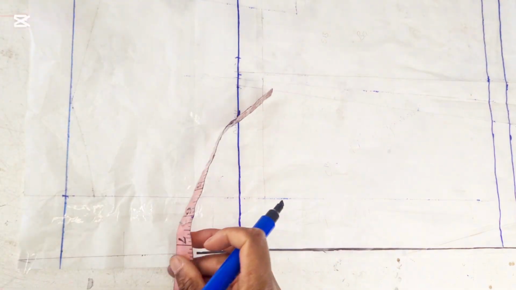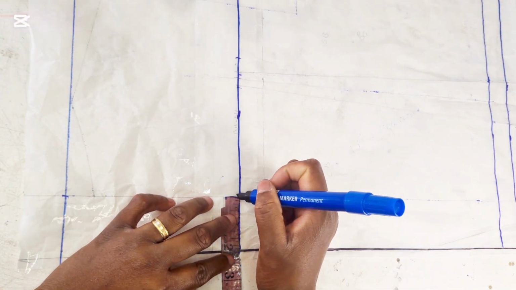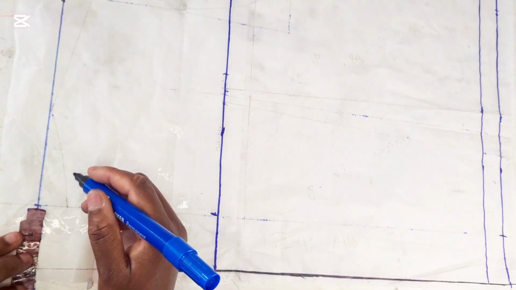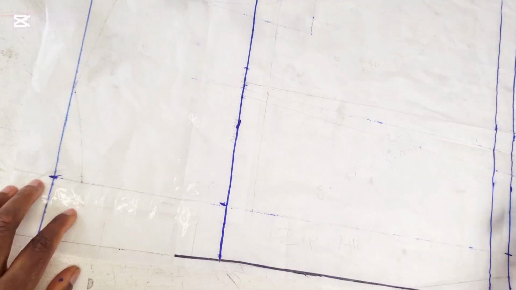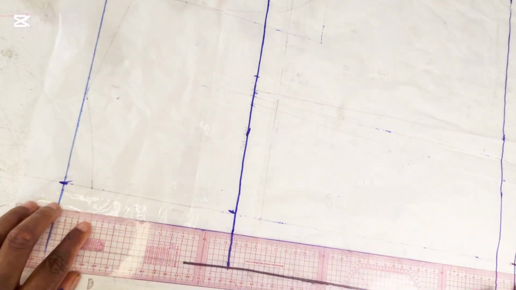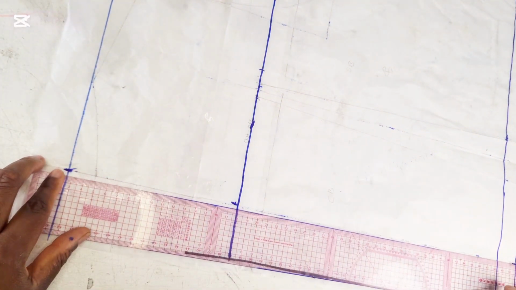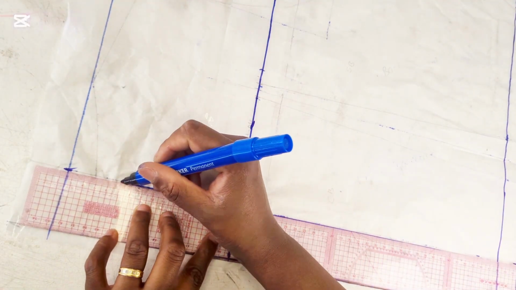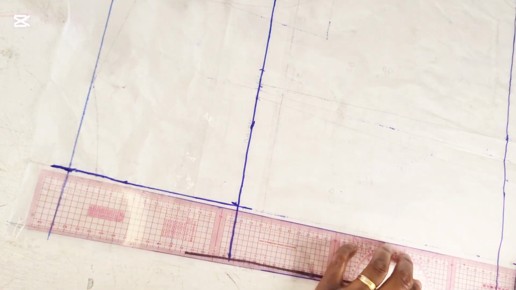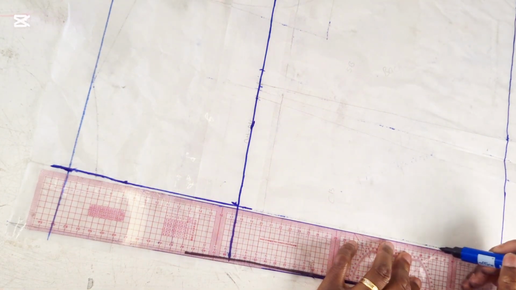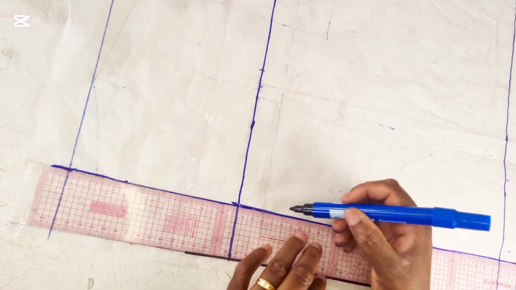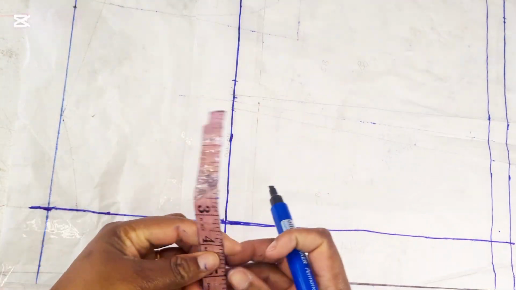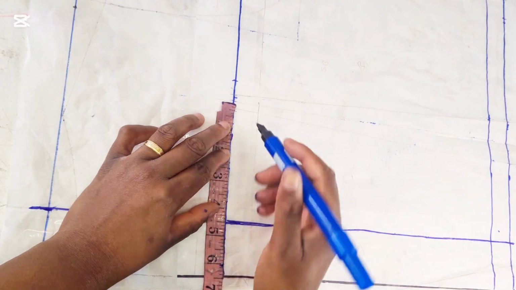So right now for the darts, I just want to create a straight line so that I'll start taking my circumference measurements. So I'm just going to draw a straight line starting from the shoulder line. Then I'll mark my bust span. Remember, my bust span is 9 inches, and 9 inches divided by 2 is 4.5.